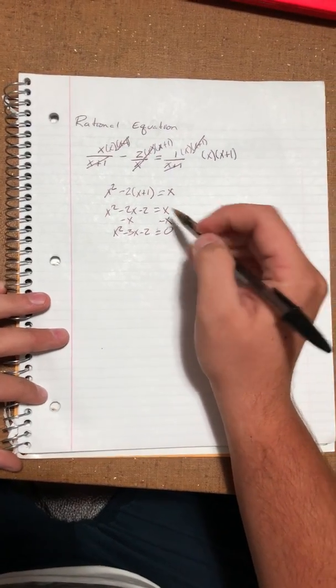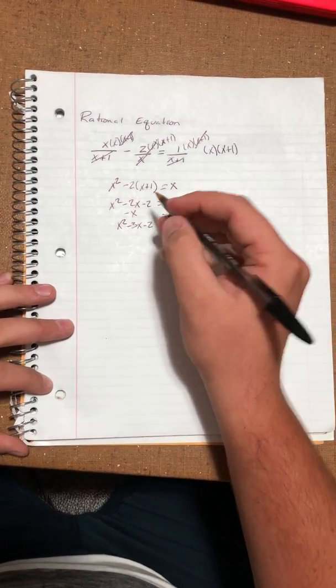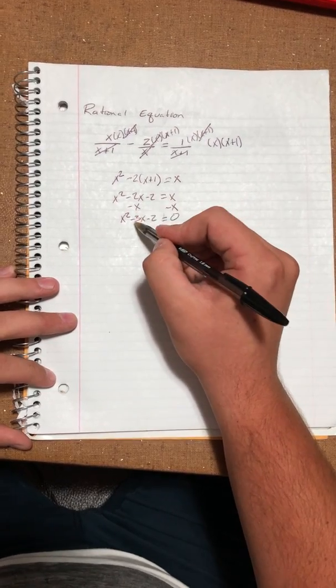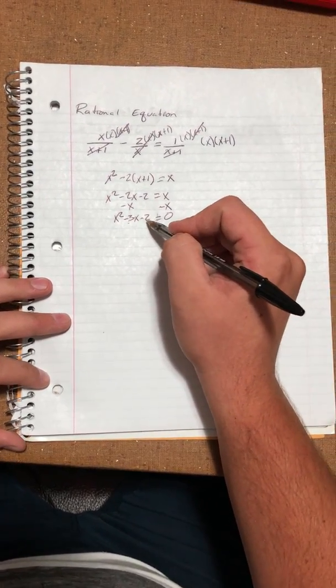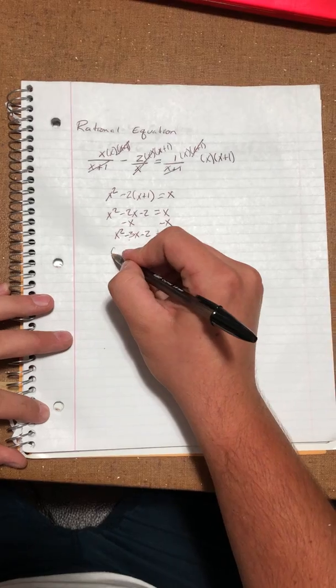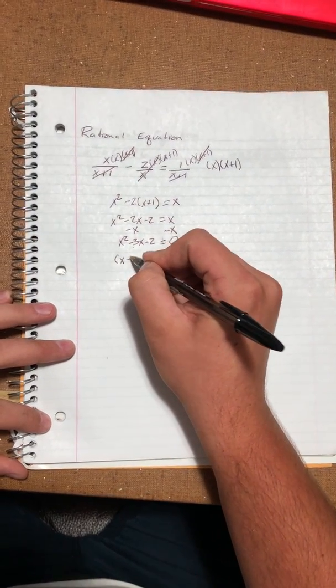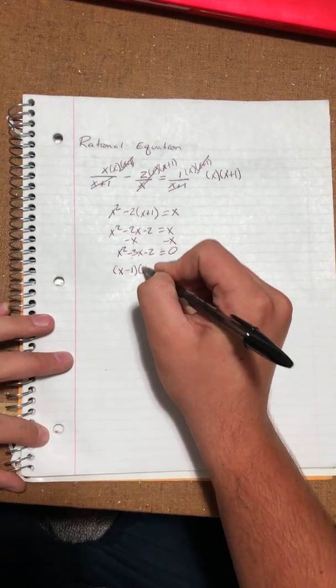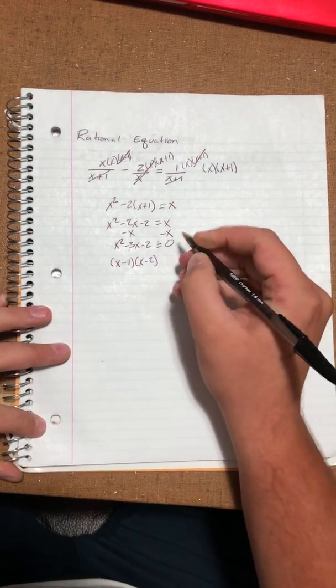What we're going to do is factor this so we have it broken down even simpler. And so we want to find what adds to be negative 3 but times to be negative 2, and it's just negative 1 and negative 2. So write that as x minus 1 times x minus 2 equal to 0.